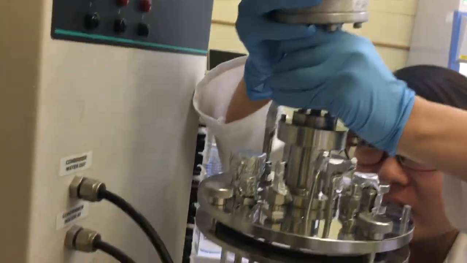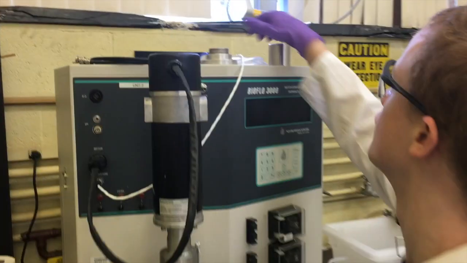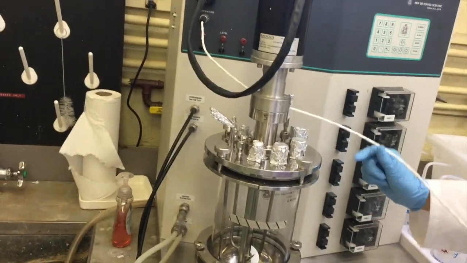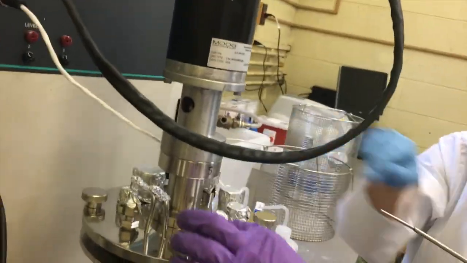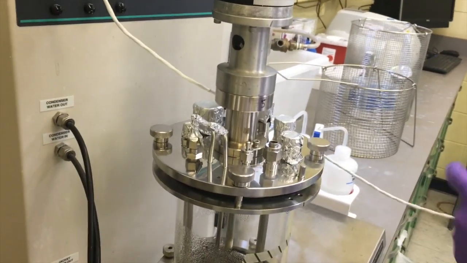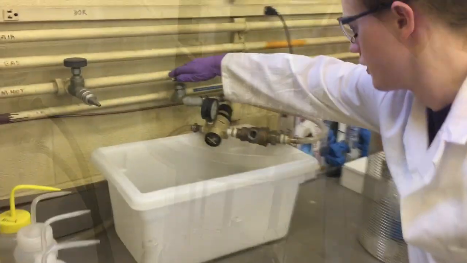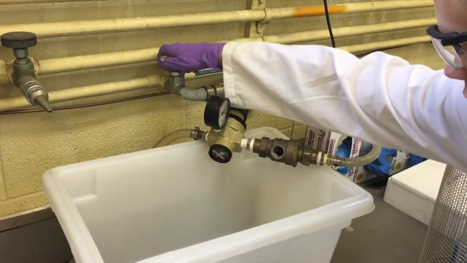Attach the agitation motor to the reactor assembly. Run the temperature probe into the reactor. It must reach the bottom of the reactor to measure the sample temperature and not ambient temperature. Turn on the water source above a bucket for catching leaks.